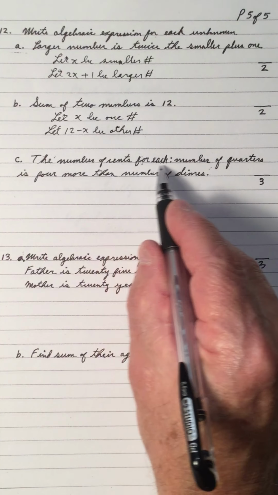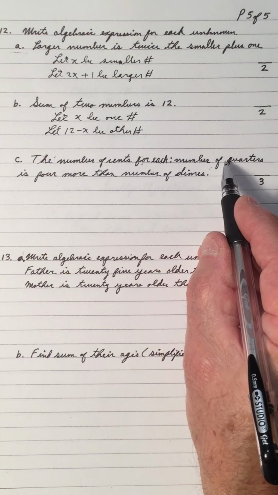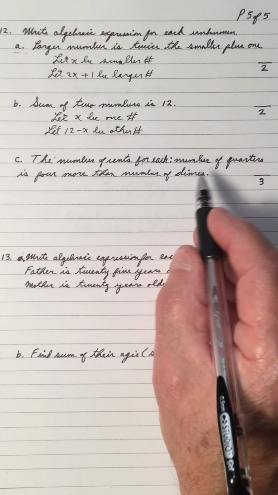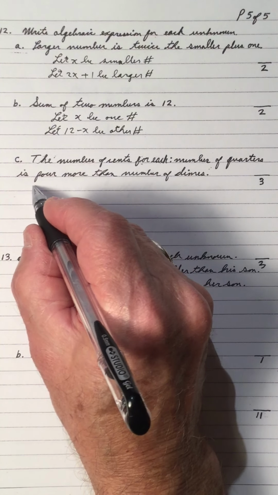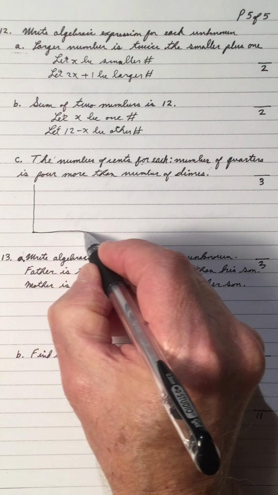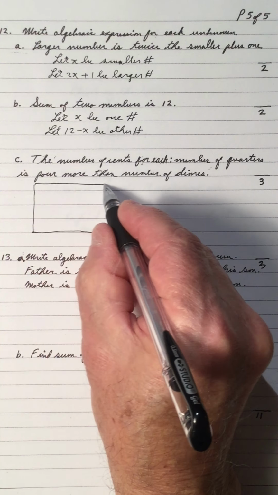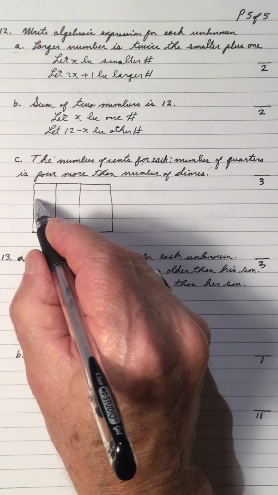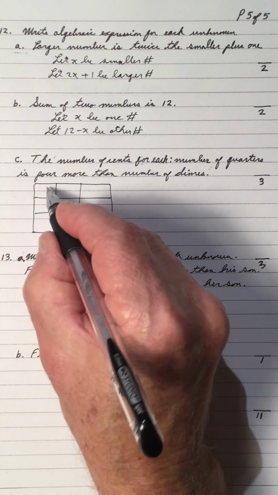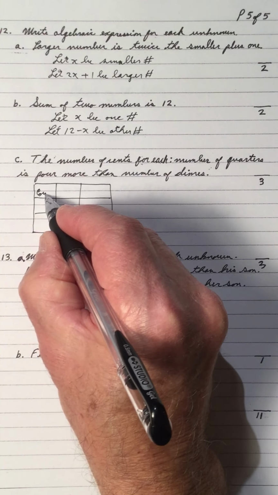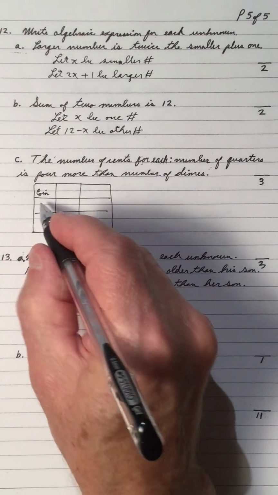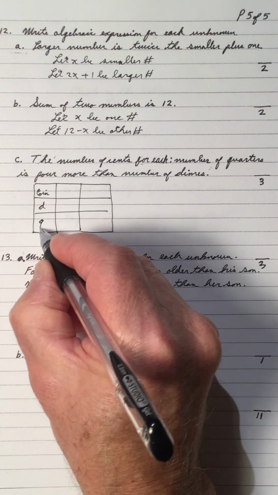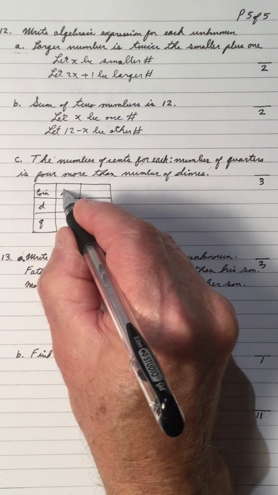C, the number of cents for each, the number of quarters is 4 more than the number of dimes. So let's do a chart. One way to do money is to do a chart like this. We have the coins, D for dimes and Q for quarters, and the number.